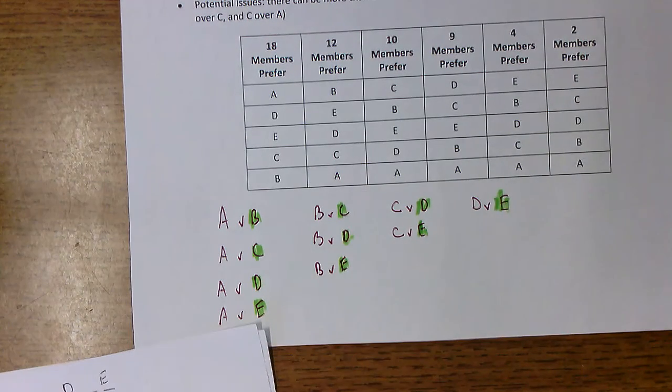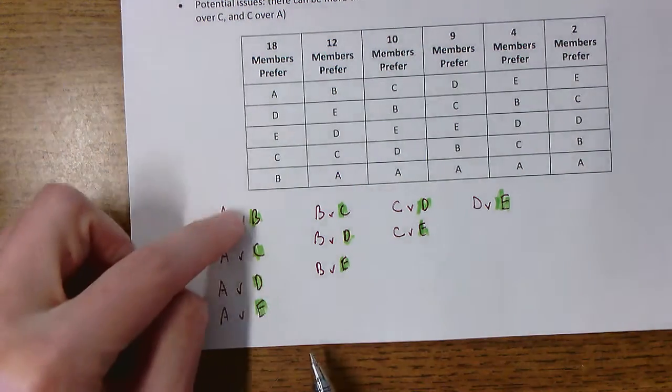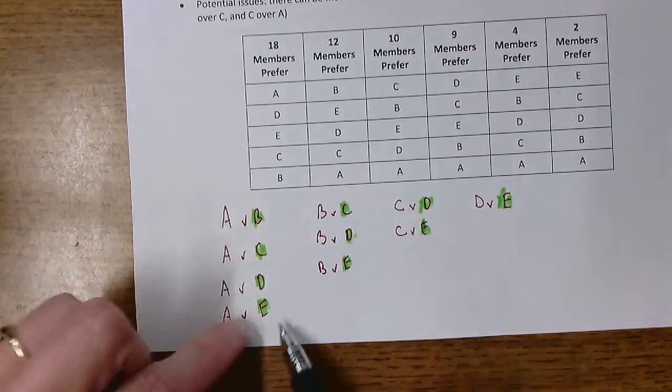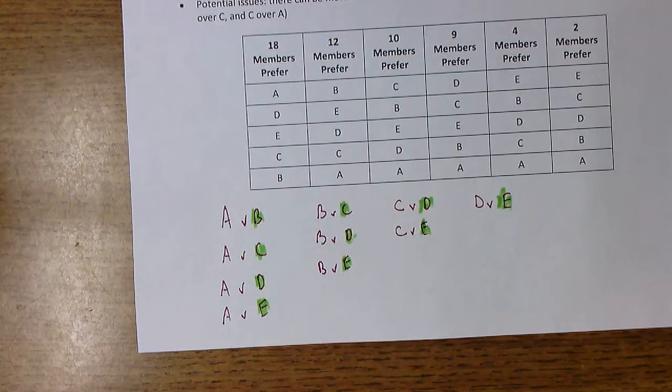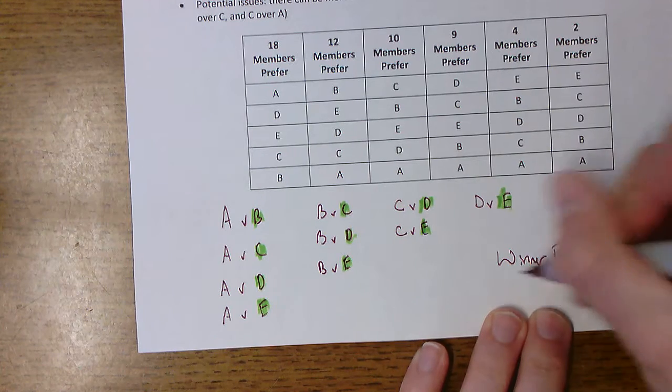Okay, so we figured out all of our head-to-head matches, who our winners were, and now we're just going to compare all of those and say, okay, well, who won the most, right? So B won once, C won twice, D won 3 times, E won 4 times. So E won the most of all of these, so our winner would be E.